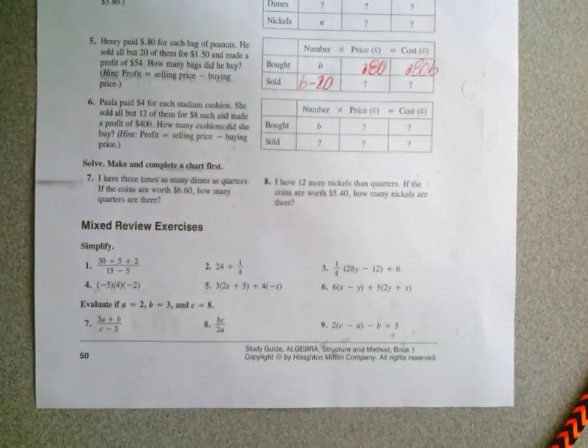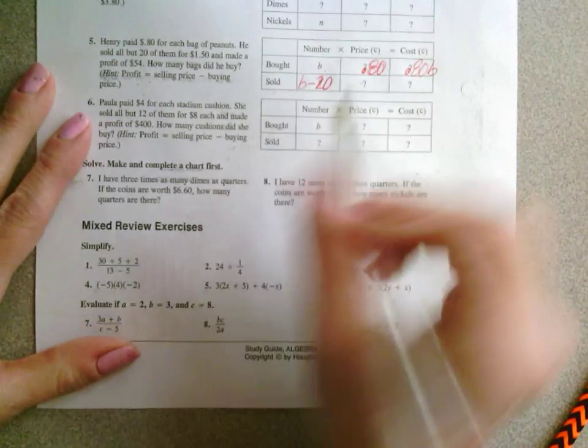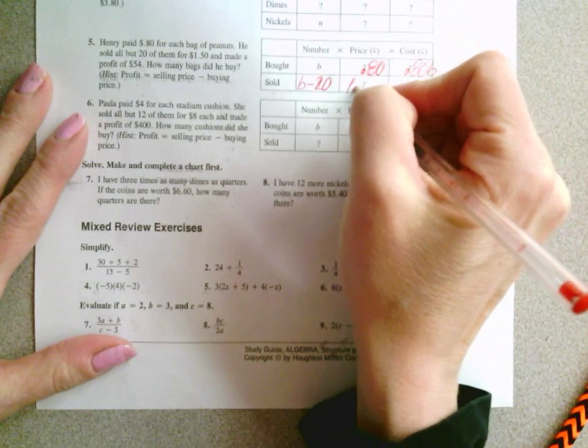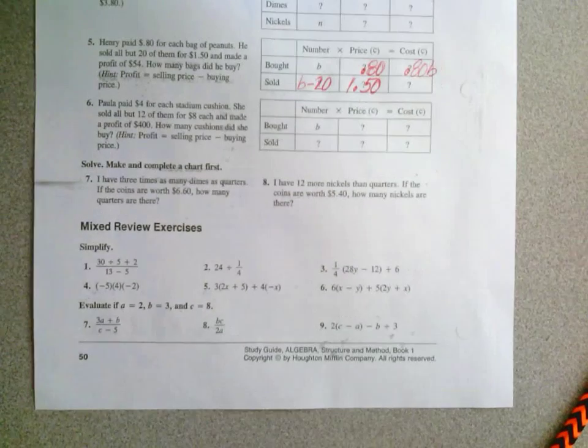Very good. He sold everything except for those 20 that are still laying around. How many bags did he buy? Oh wait, for $1.50. So each bag was sold for $1.50.